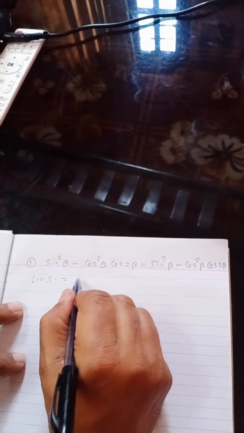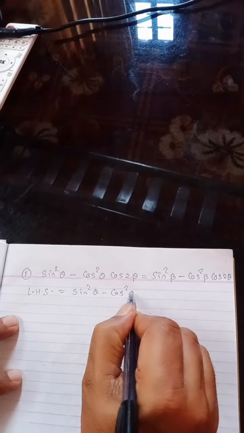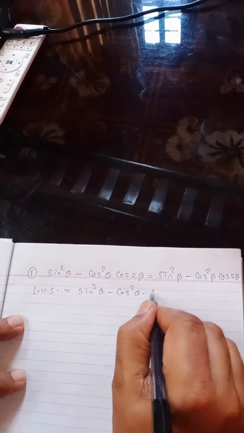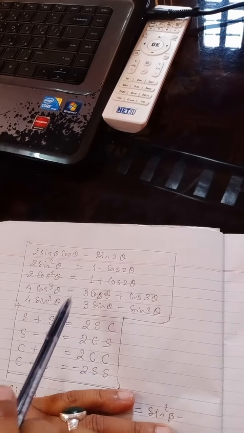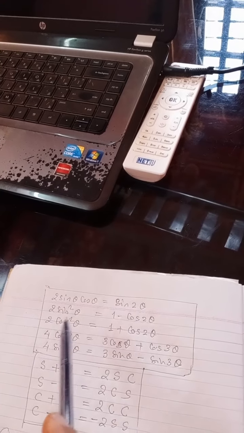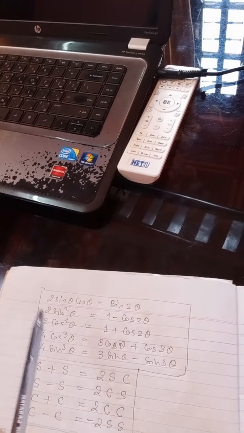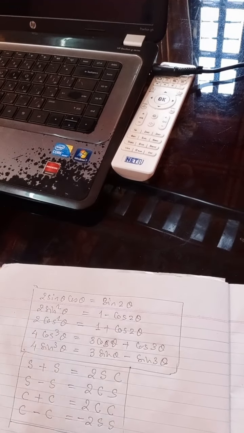We have to prove it from left hand side to right hand side. That's why we are taking here sine square theta minus cos square theta times cos 2 beta. In the formulas which we have discussed, if the trigonometric identity has a square, then we always have to take the coefficient 2.